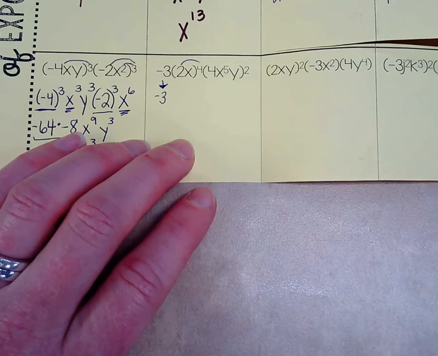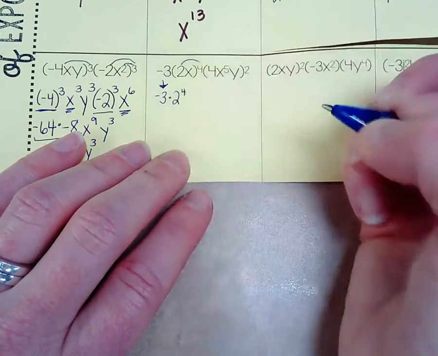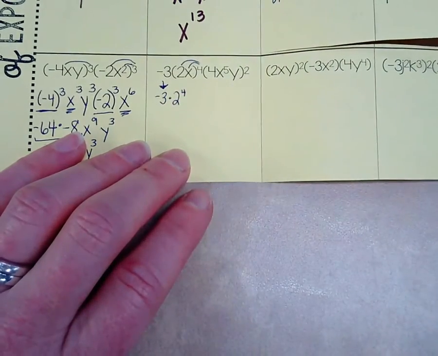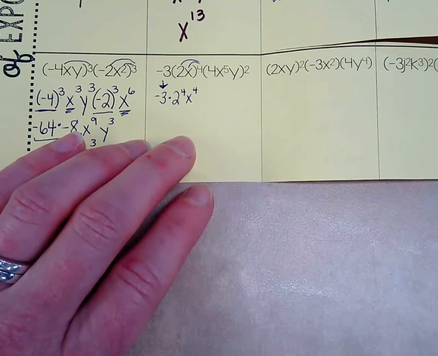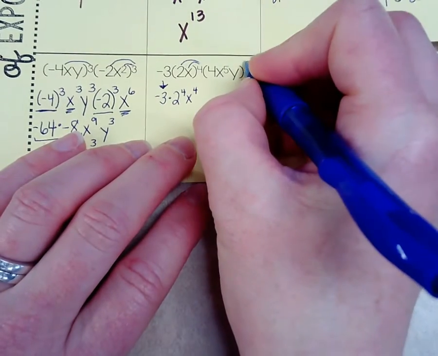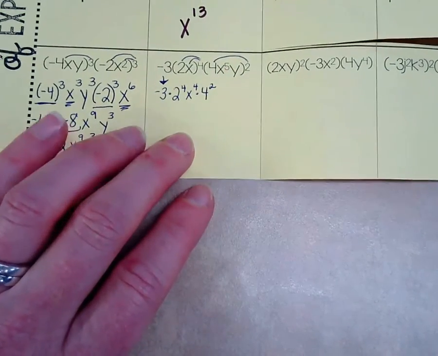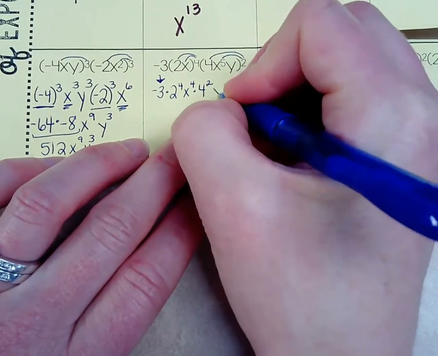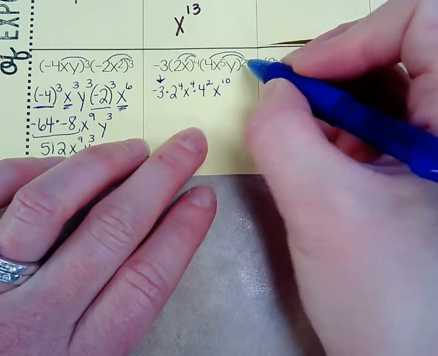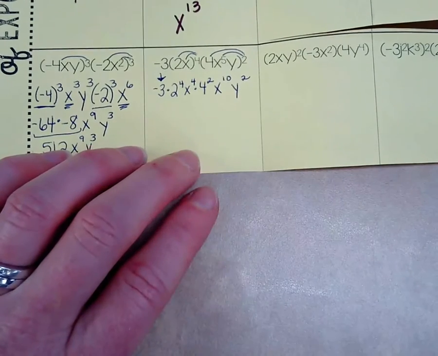Then we need to send the 4 exponent to the inside. So that'll be times 2 to the 4th, x to the 4th. And now we have another term that's being raised to the second power, power to the power, times 4 squared. Okay, what about the x? What's it going to be? Yep, x to the 10, because you multiply your exponents. What about y? Y2. Yep.